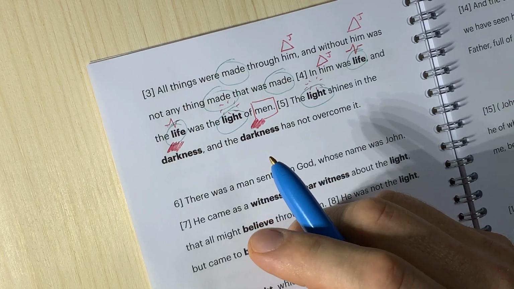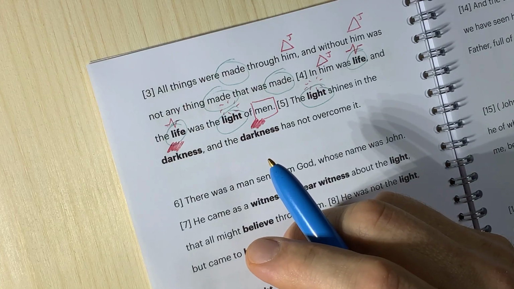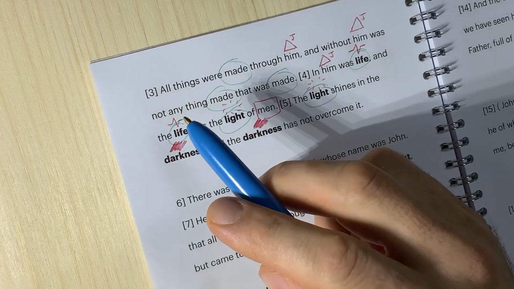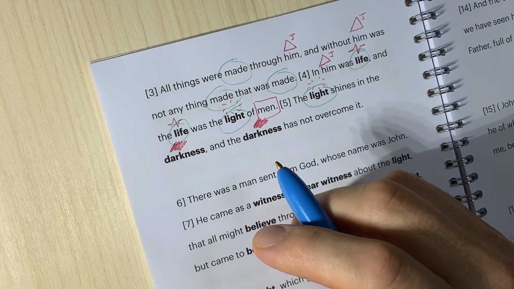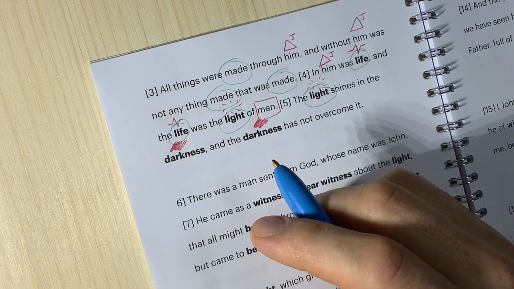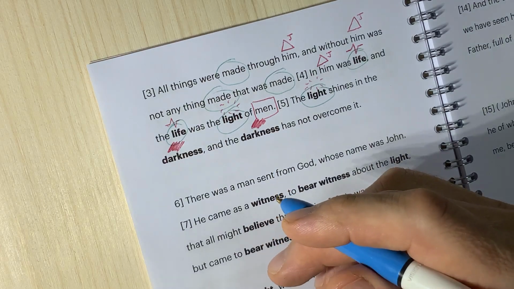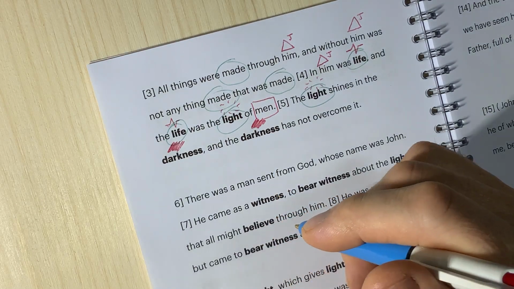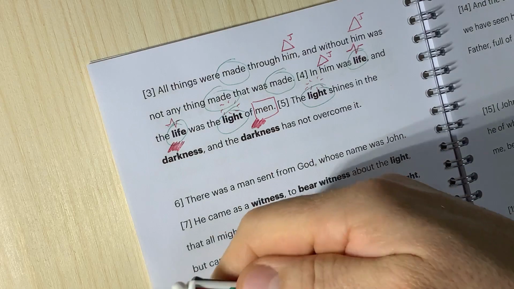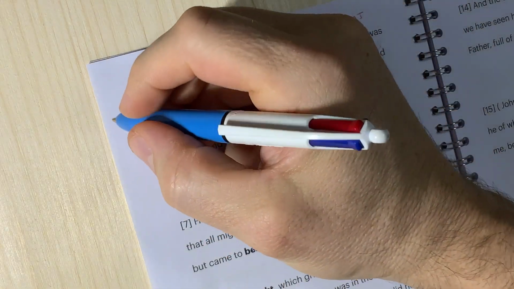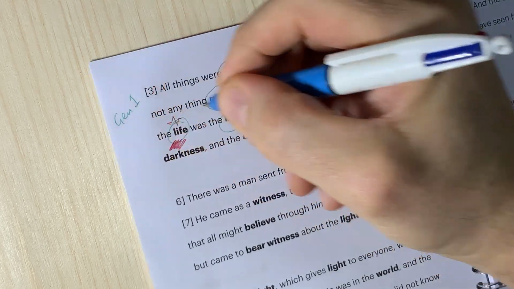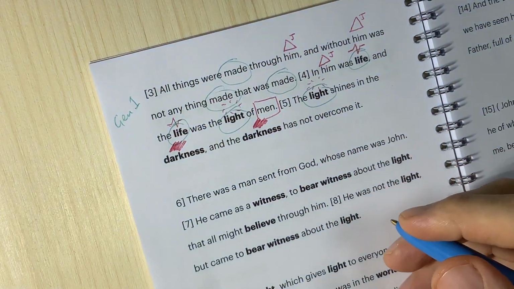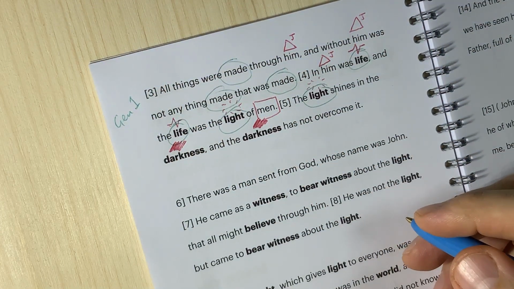All sorts of things were made because of God's word just spoken into that darkness. So there are clear references to Genesis 1 in this, so I'm just going to write Genesis 1 in the margin here, to remind myself to go back and have a look at that.